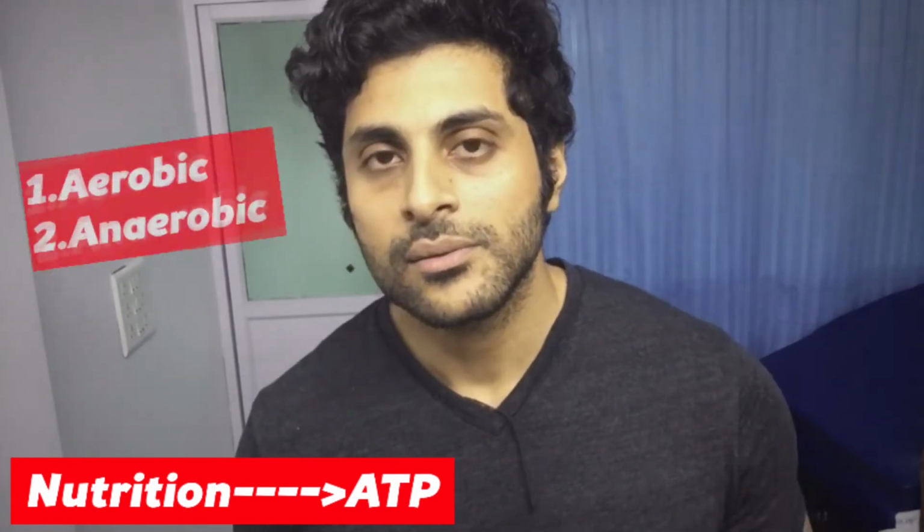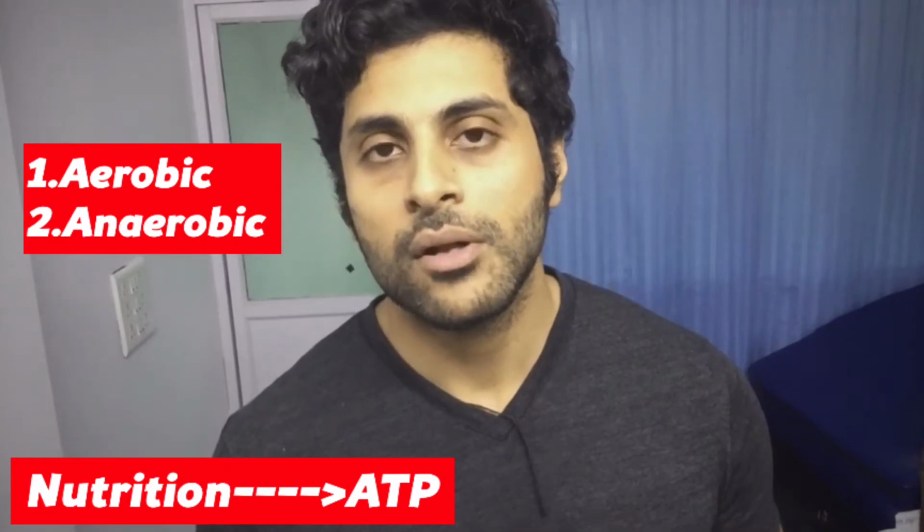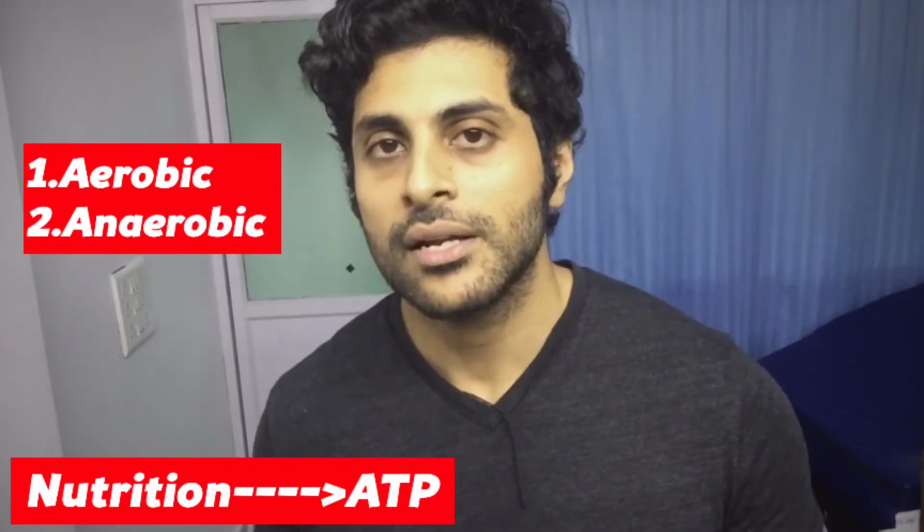So guys, let's begin with metabolism. Metabolism is the method by which your body converts your nutrition into energy. Energy meaning ATP. So it has two ways to do this. One is the aerobic metabolism, two would be anaerobic metabolism. As the name suggests, aerobic requires oxygen and anaerobic is in the absence of oxygen.